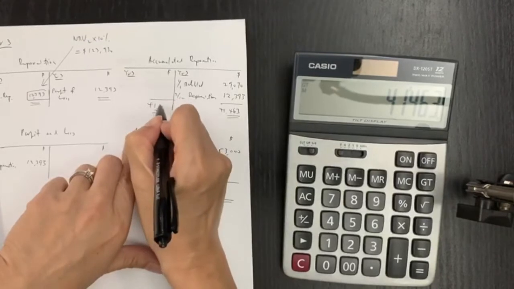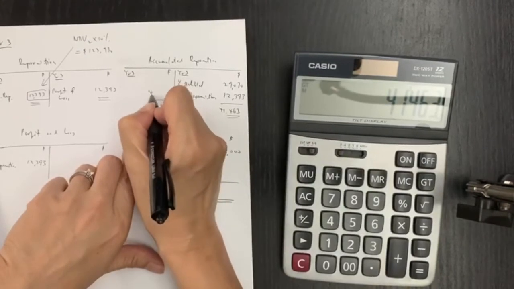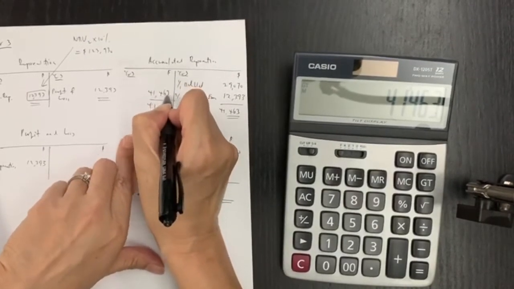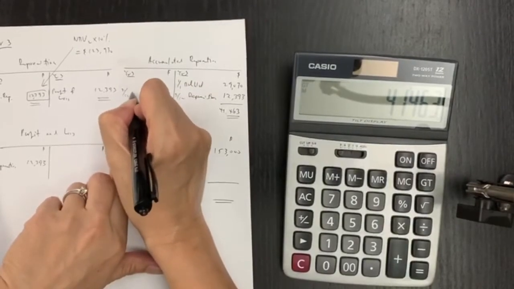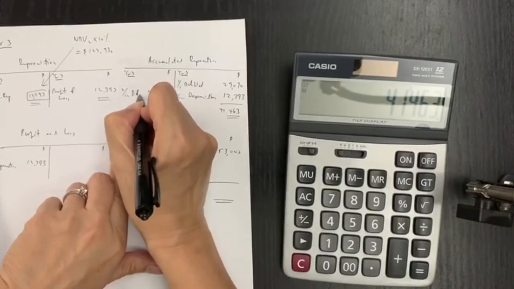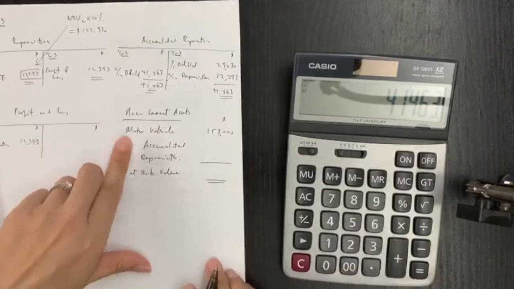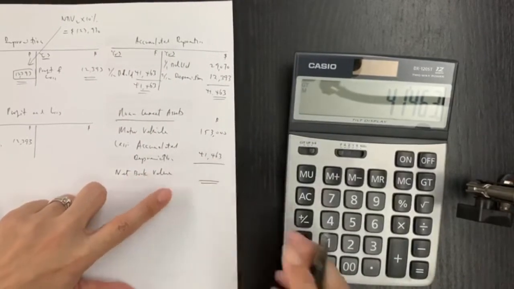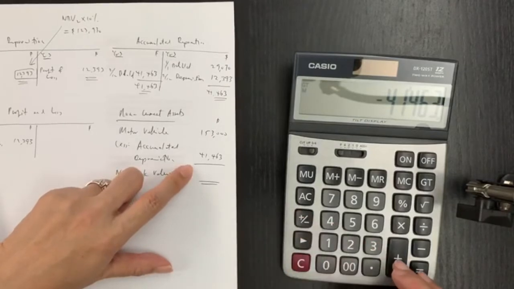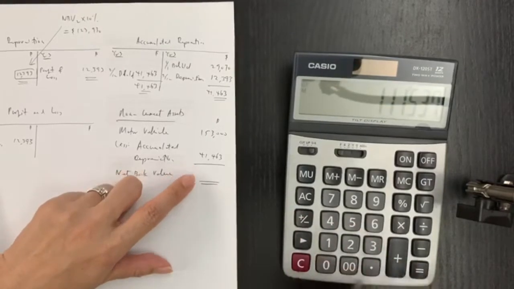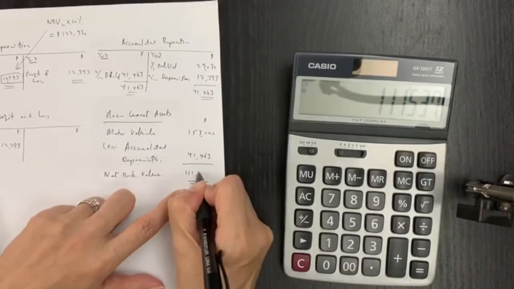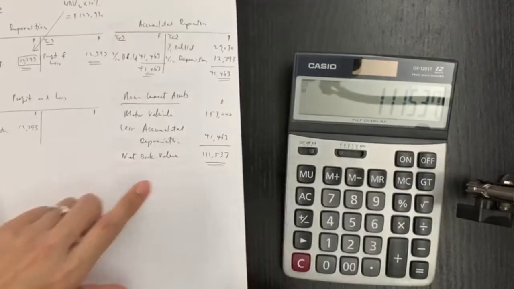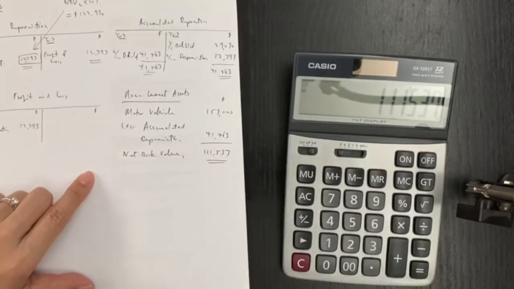So 41,463 and the end balance carry down. Okay, so here I have 41,463. So how much is net book value in year 3? Therefore, I have this net book value in year 3. I put 3 here. Okay.